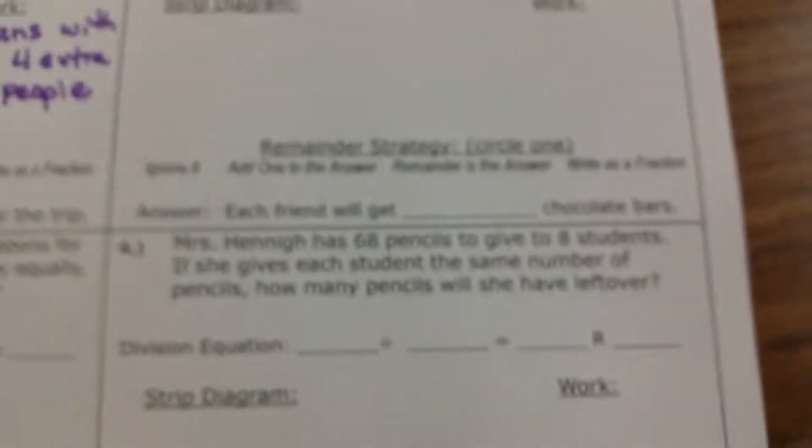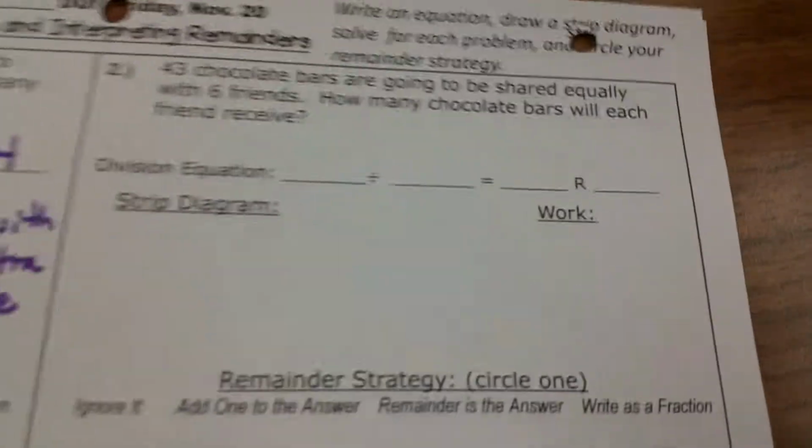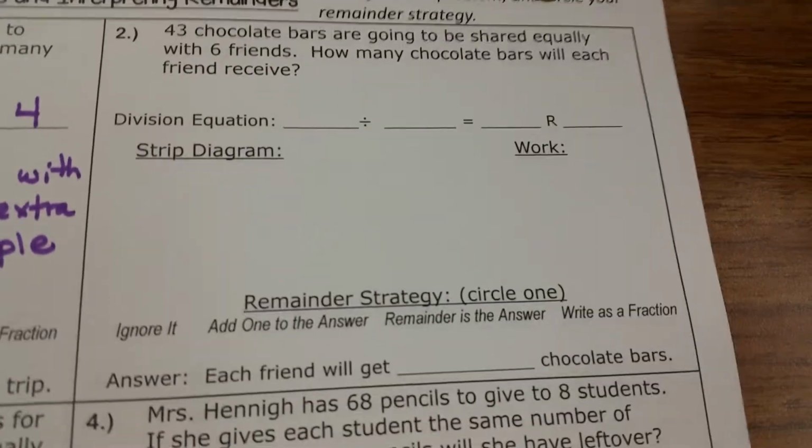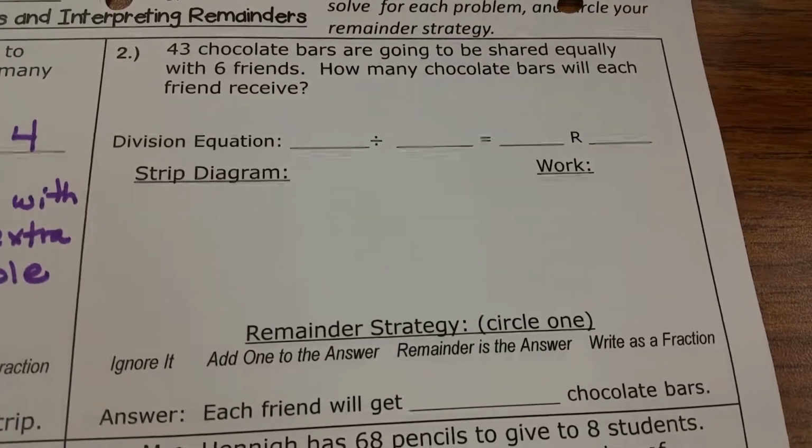I'm going to be trying to show you how to do problem number 2 on your homework. Got to get focused here. Alright, so here's our problem, and when we are going through the steps of UPS check, we always read our problem first. So I'm going to read the problem.